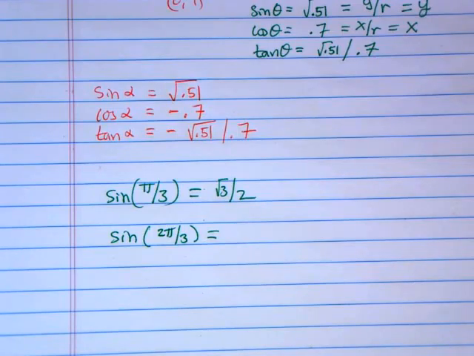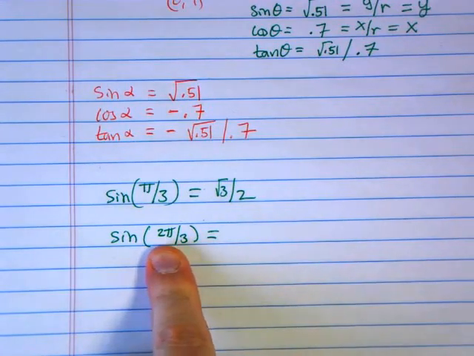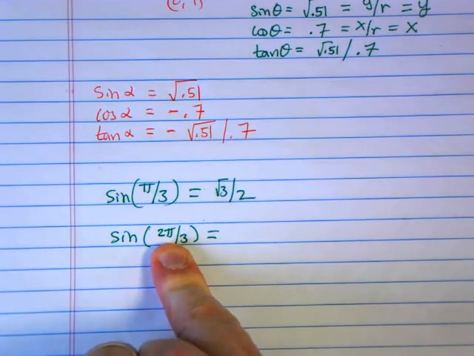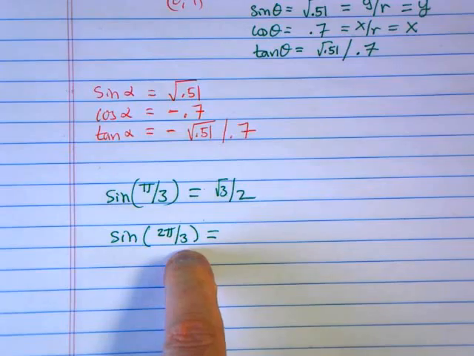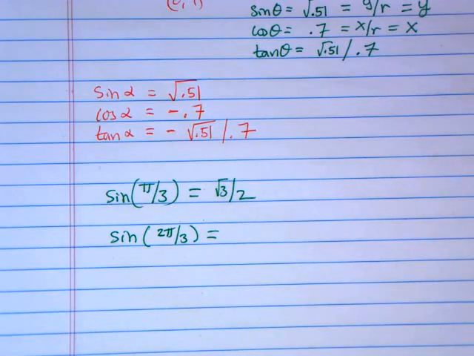First off, where is 2 pi over 3? Quadrant 1, quadrant 2, quadrant 3, quadrant 4? 2. Why is it in 2? Because 2 pi over 3 is just a little bit less than 3 pi over 3, and 3 pi over 3 is regular old pi. So this is in quadrant 2. What can you tell me about sine in quadrant 2? It's positive. So what's the sine of 2 pi over 3?